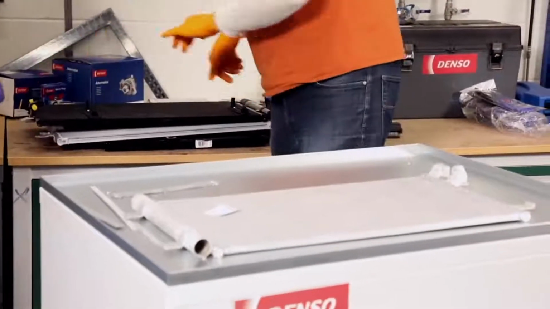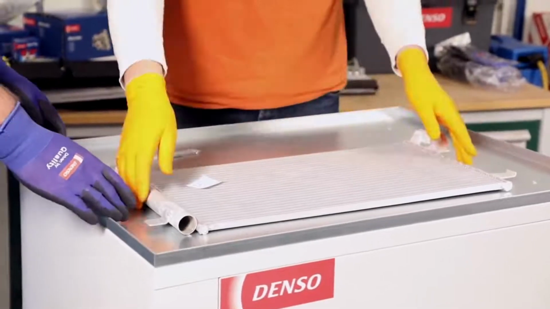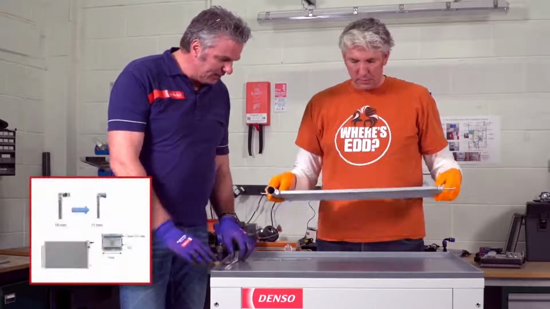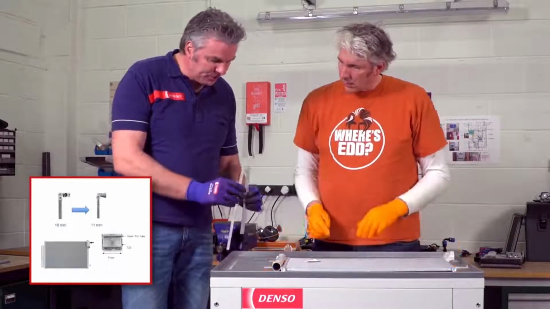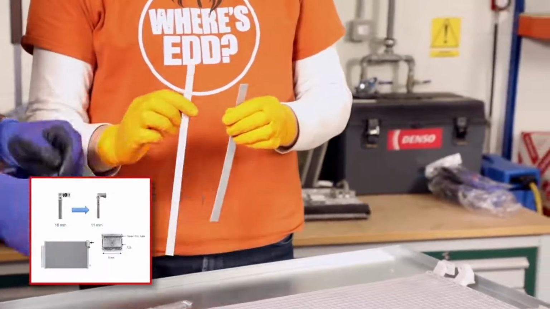Okay, fantastic. Right then, if we remove that, we now have what I guess is the most modern version of all of these. Exactly. This is what we call the GIC condenser, the Global Inner Fin condenser. It's the latest technology of Denso. You can see the difference. This was, let's say, the previous one, and this is the GIC condenser.